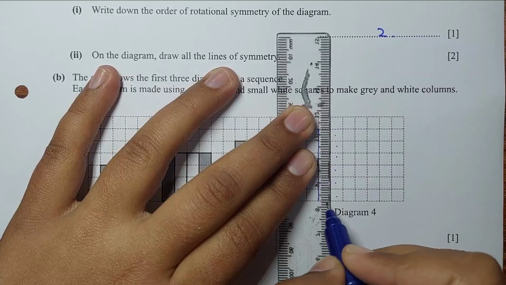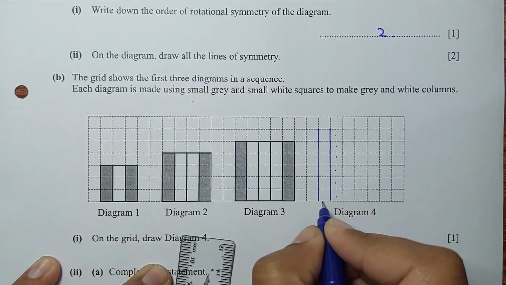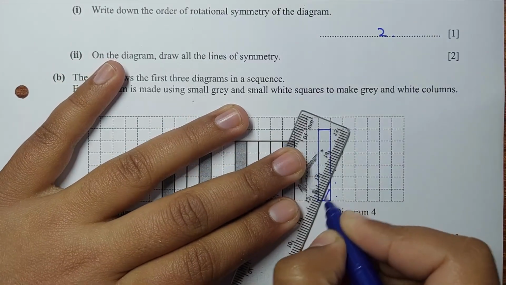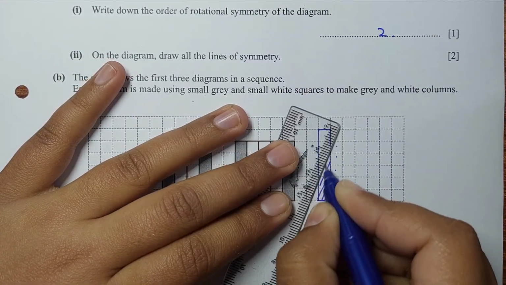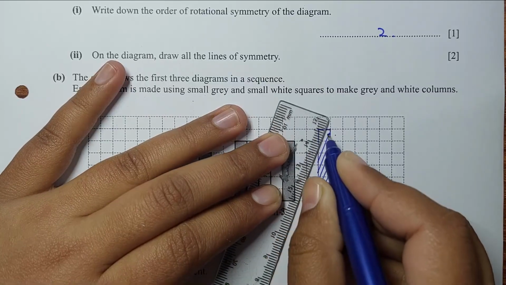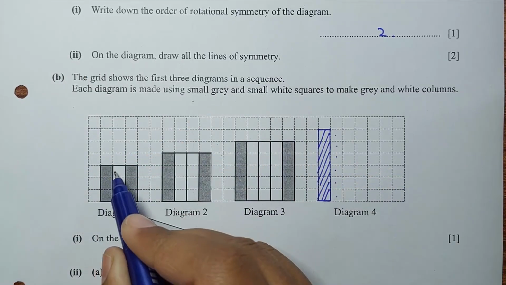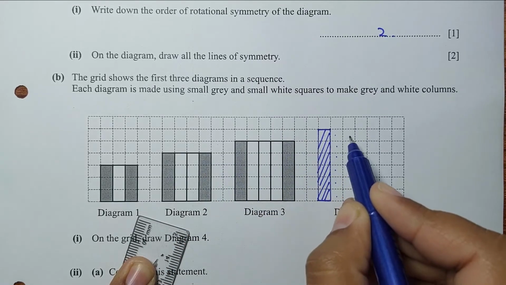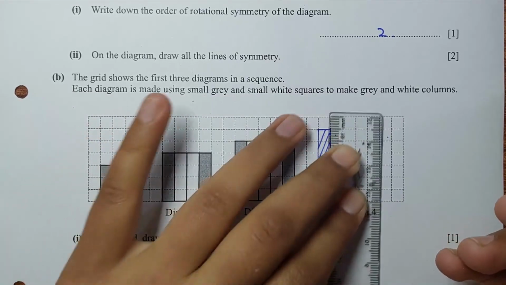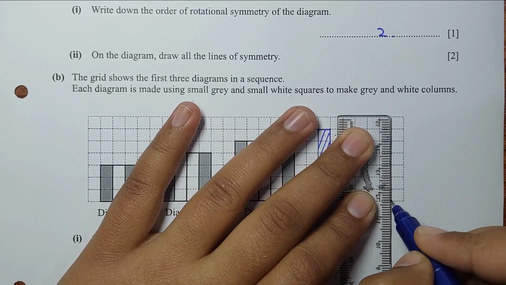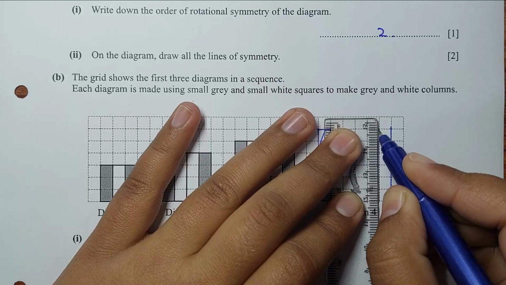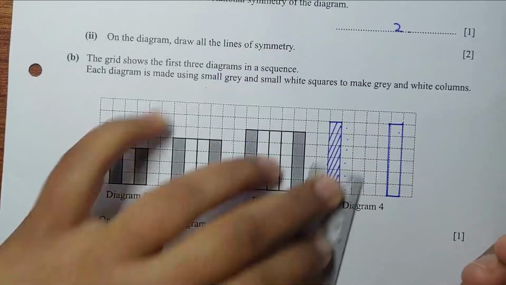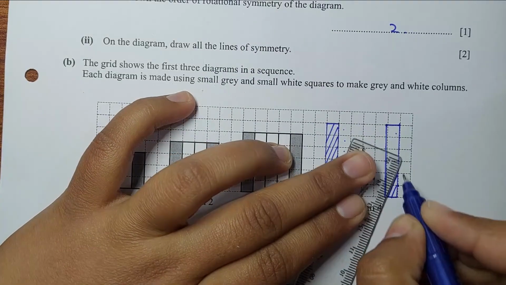This is gonna be the gray one. Let me shade this one. And we have 1, 2, 3, then 1, 2, 3, 4, then 1, 2, 3, 4, 5, and 6. This one is also the gray one. Let me color it.